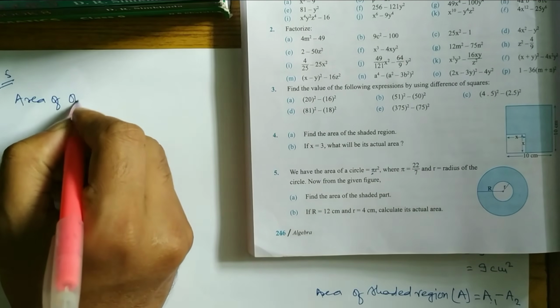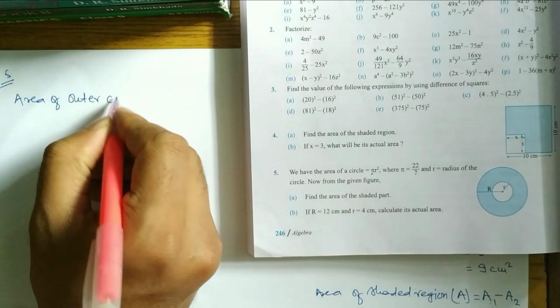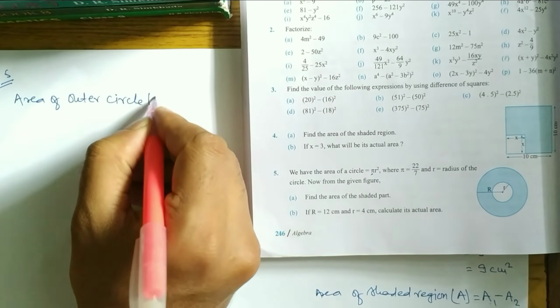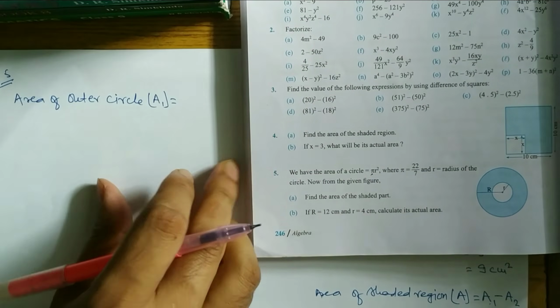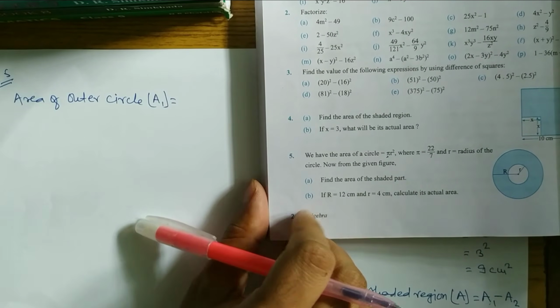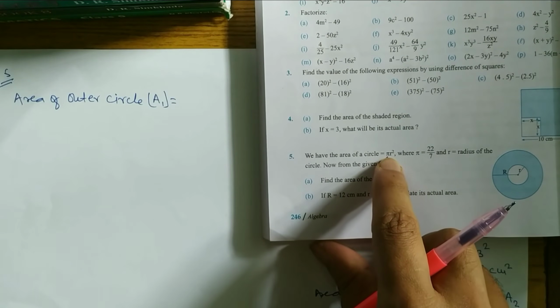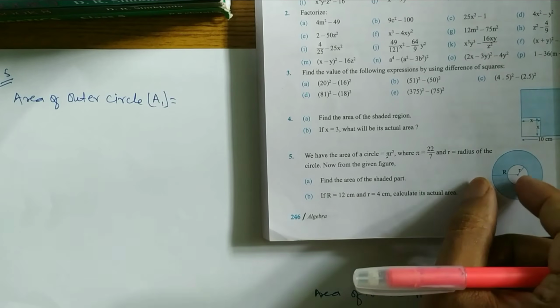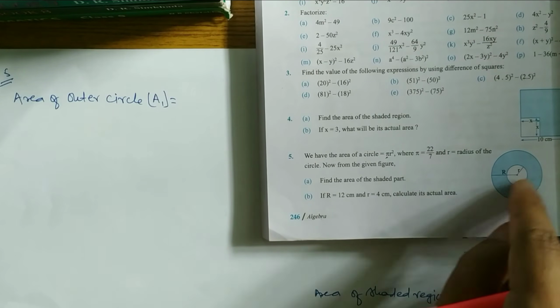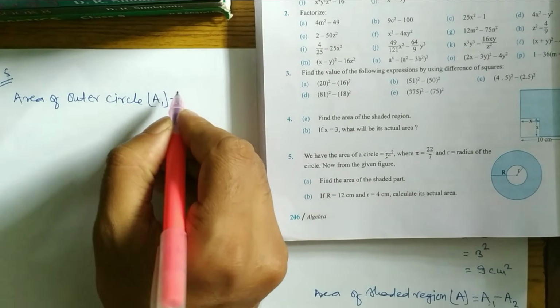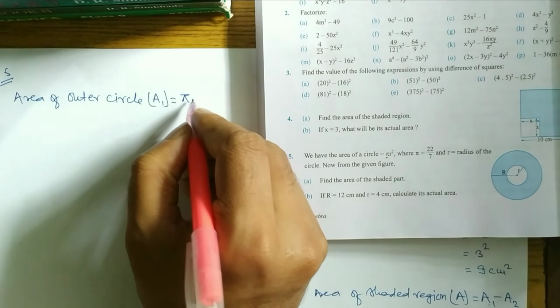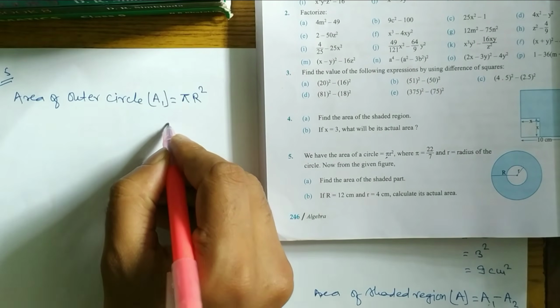Area of outer circle A1. What is the formula? Area of circle already given in the question here, pi r square. But one thing, for outer circle, look at outer circle, what is the radius? Capital R. So we can write pi R square.